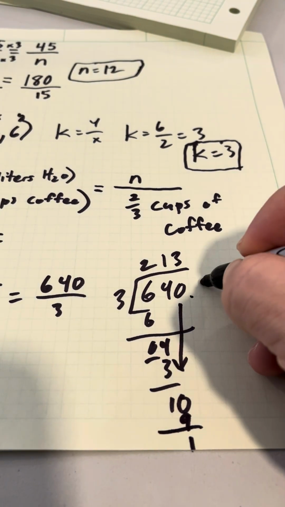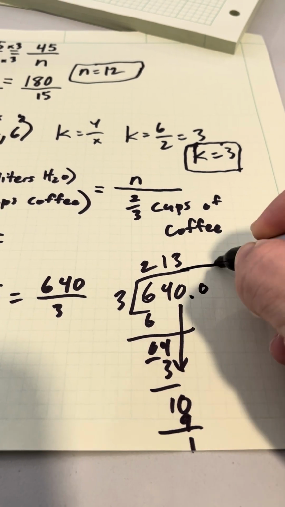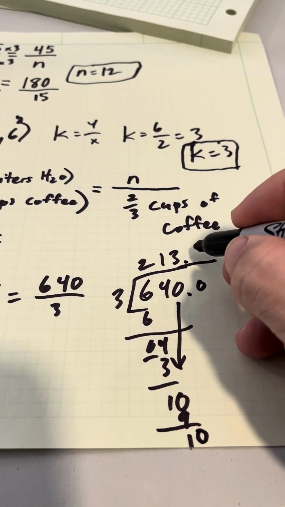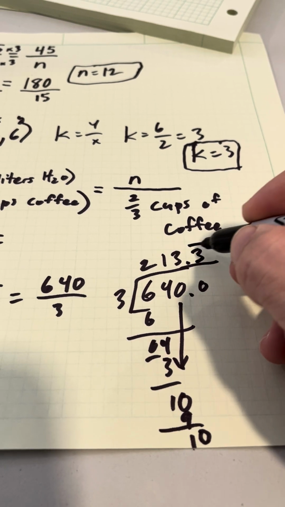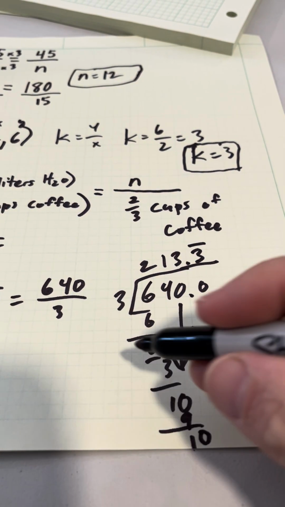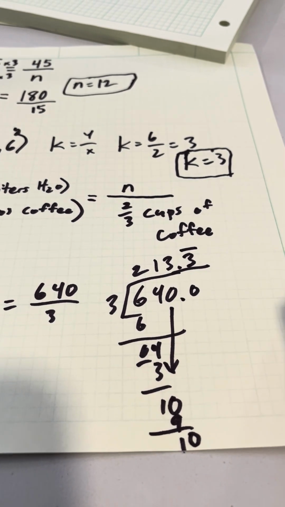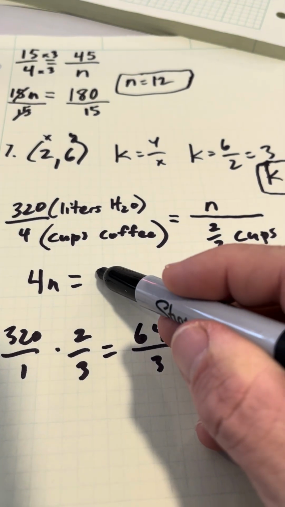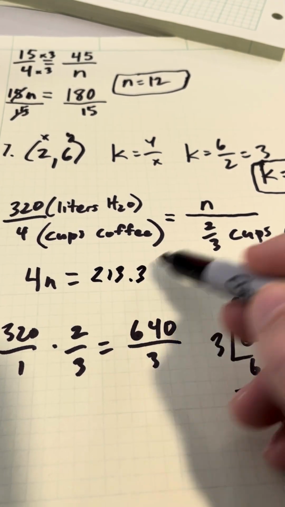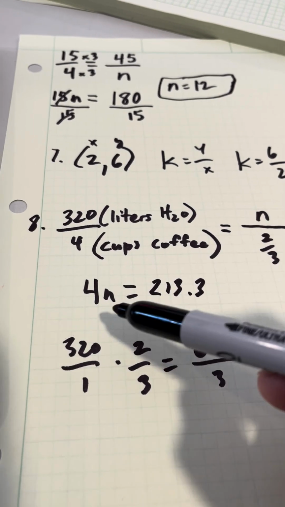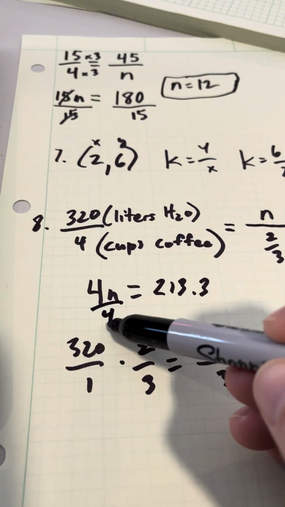And what's going to end up happening, we're going to add our decimal point, bring our decimal point up here, bring that 0 down. That's going to go in 3 times, and it's going to be 3 repeating because 3 times 3 is 9, with 1 left over, add a 0, bring it down, 3 goes into 10, and it's going to be 3, 3, 3, 3, 3. Okay, so we're just going to put 213.3. Okay, so 213.3.